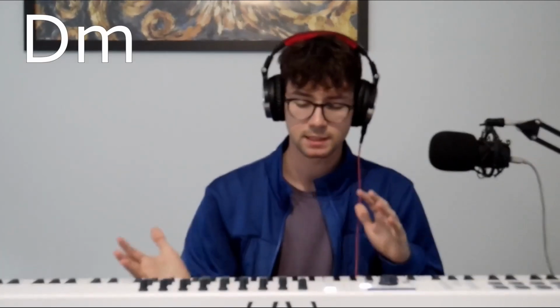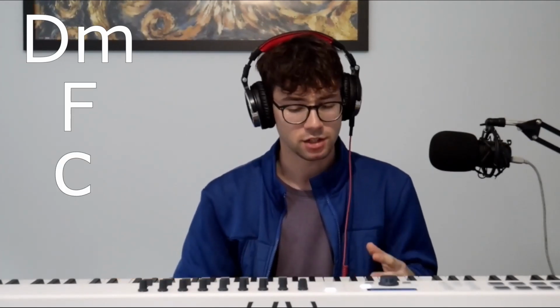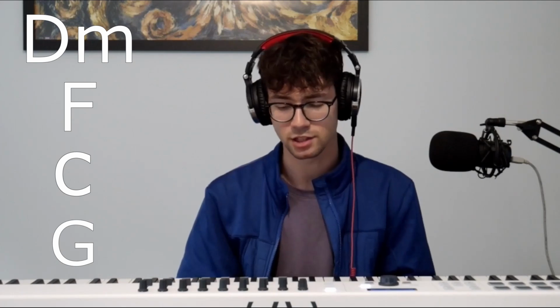It goes from D minor to F major to C major and then back to G major. It's such a wonderful progression. So even though the meter is unstable, the chords are just so gorgeous and warm. But where the meter comes important is in our next transition into the final section.